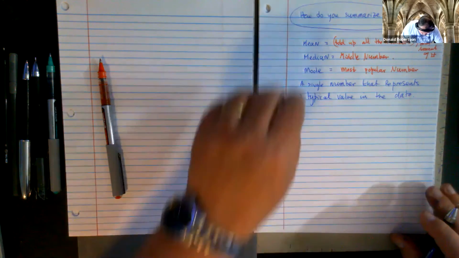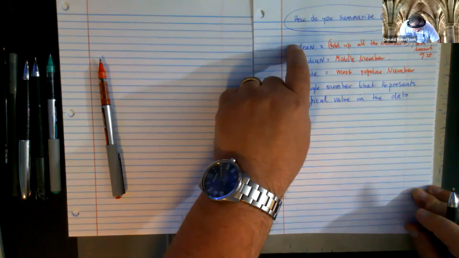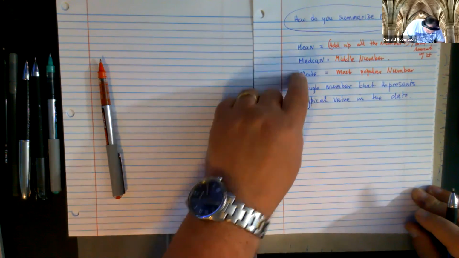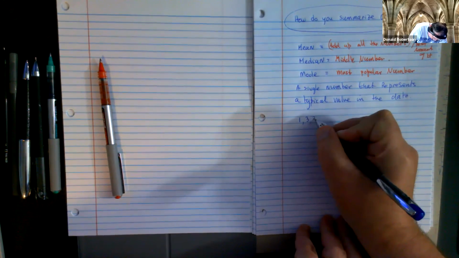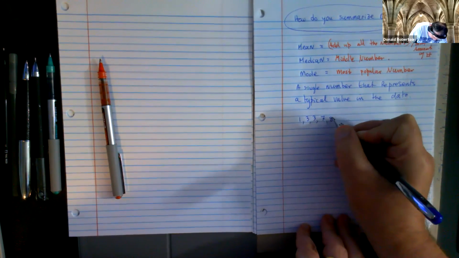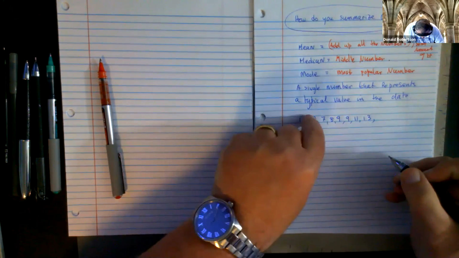So we are going to take some data. I'm going to make up some numbers and we're going to calculate the mean, the mode, and the median. So 1, 3, 3, 7, 8, 9, 10, 11, 13, and there are 10 numbers. So n equals 10 just means there's 10 numbers in this data set.